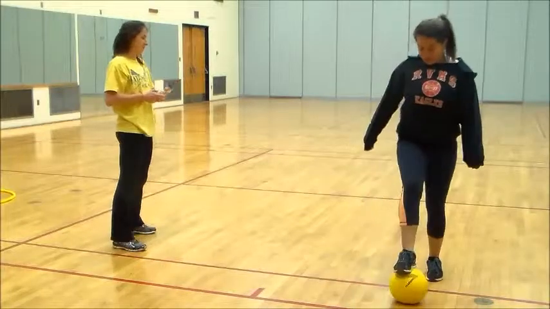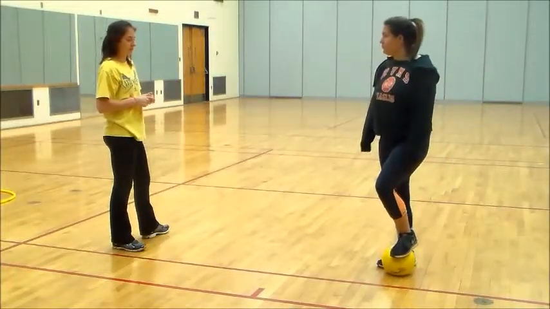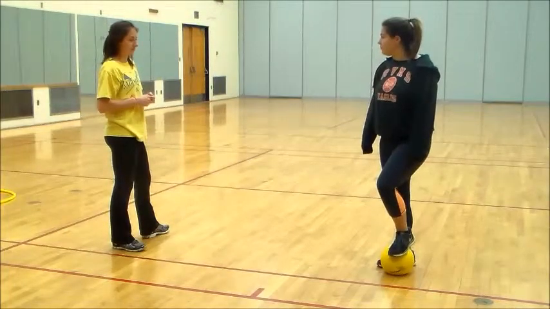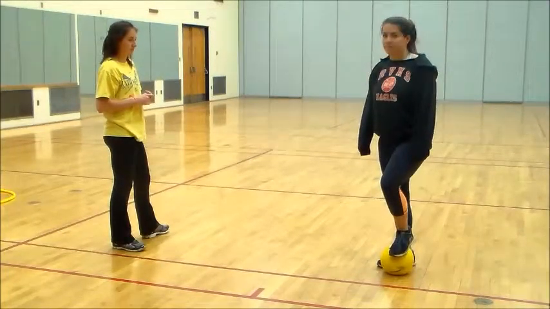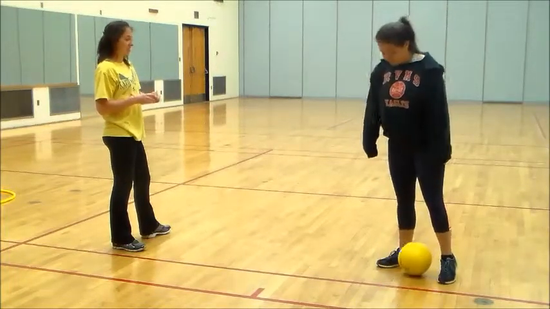And time. One of the T's in the STEP program is for time. This is when the teacher alters the time of the task to make it more challenging or less difficult. Okay, Jen, let's see how many touches you can get in 30 seconds now. Go!